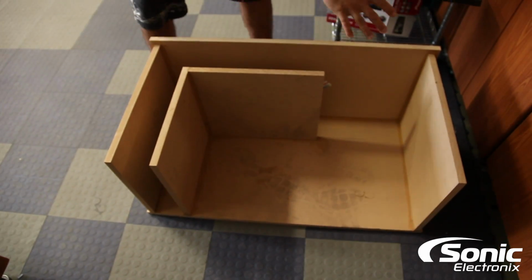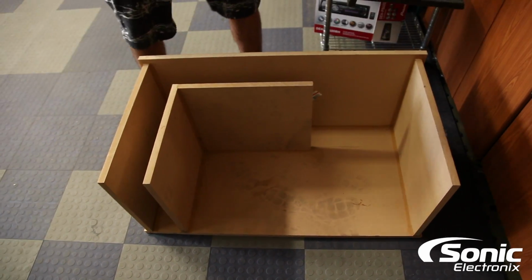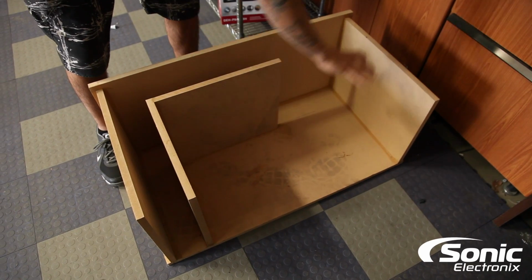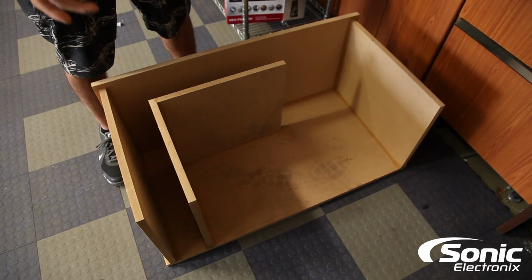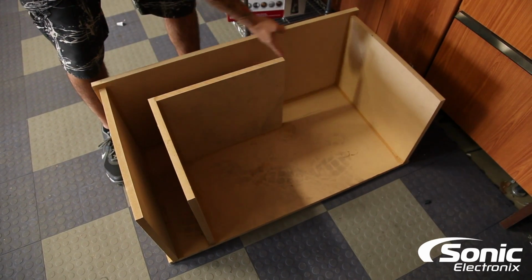So here's a ported box. It's not done yet. You can see the port here. We're obviously missing the top and the front. But this space here is going to be considered your airspace for the actual woofer or woofers. And then this is actually your port.